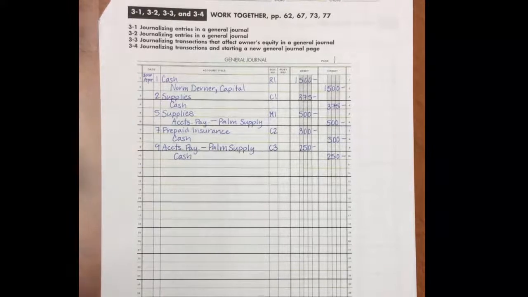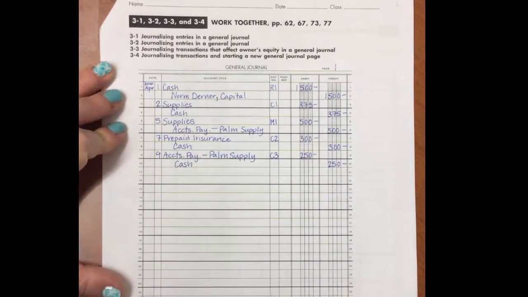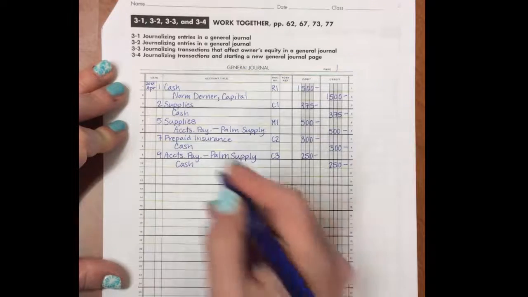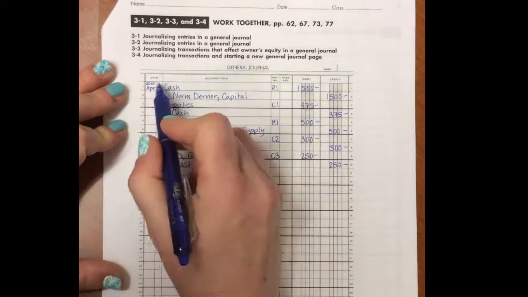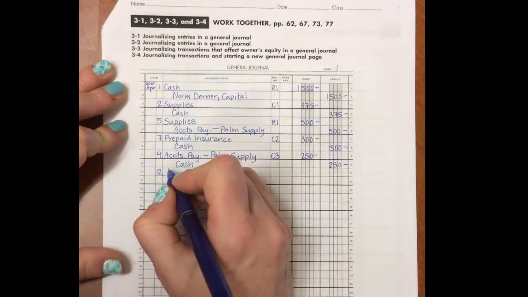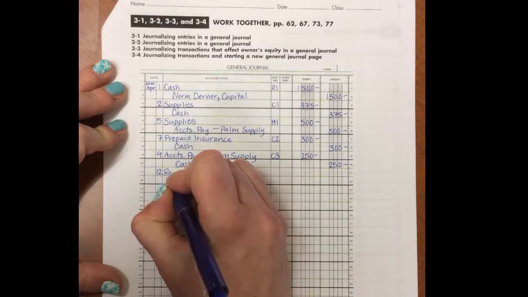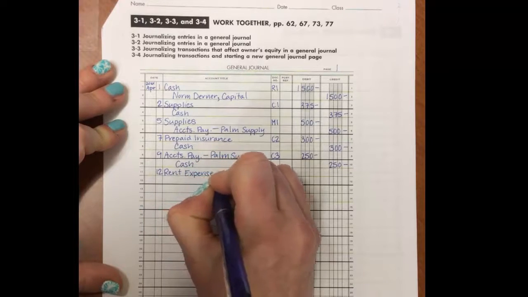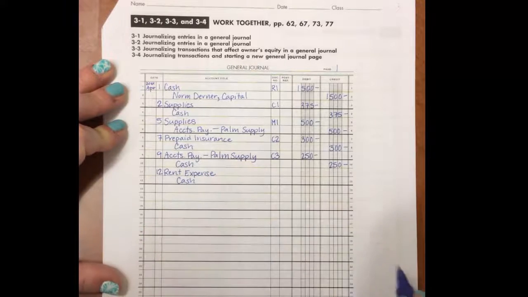All right, our next transaction is April 12th, and we paid cash for rent. So we know we're paying cash, that means we're going to credit cash, and I've told you that expense accounts are always your debit, so we're going to debit rent expense. We'll start by putting in the date, the 12th. We're still in April. We'll list our debit account first, which is rent expense, and we put that right against the margin. Then we'll list our credit account, which is cash, and that will be indented just a little bit from the margin.